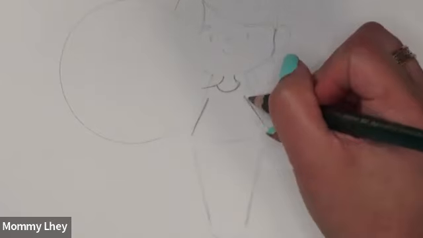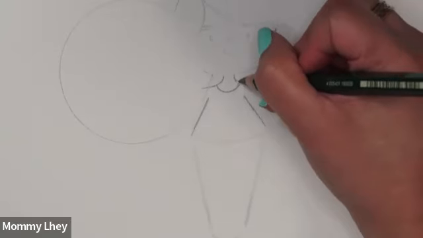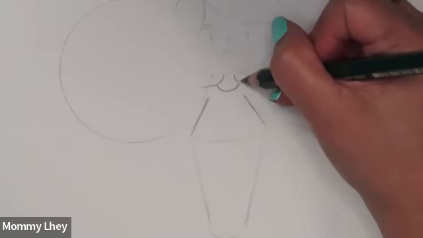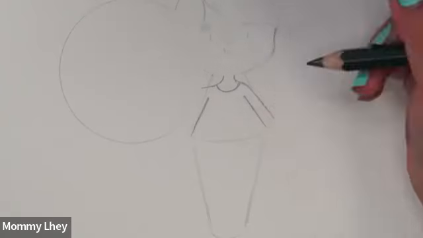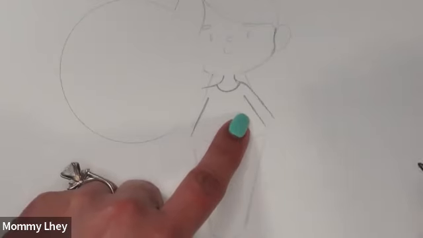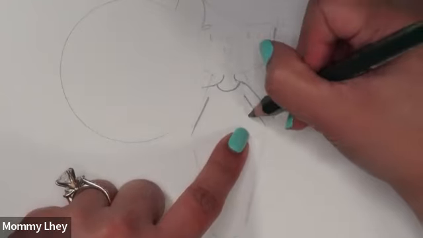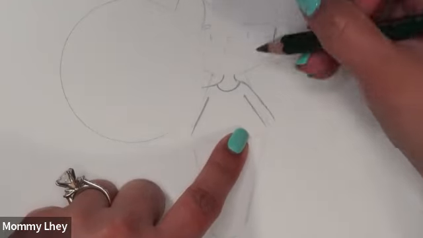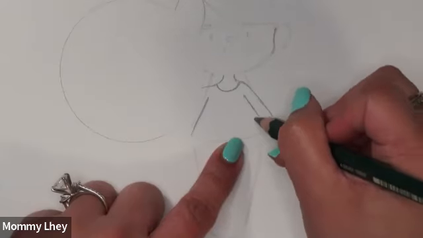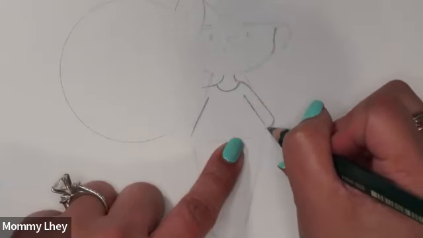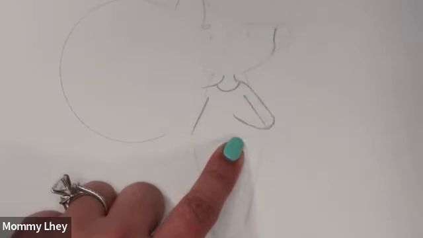It's my best friend. All right, now for the arm, from the neckline right here, bring your arm down a little bit, almost following the same size for this line right here. And then we're going to create the elbow, and then we're going to bring this up to create the arm.